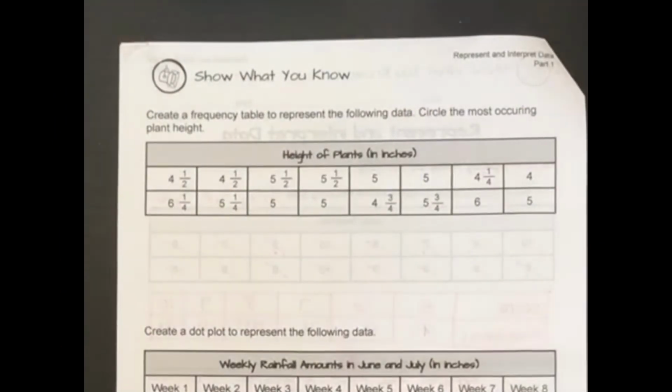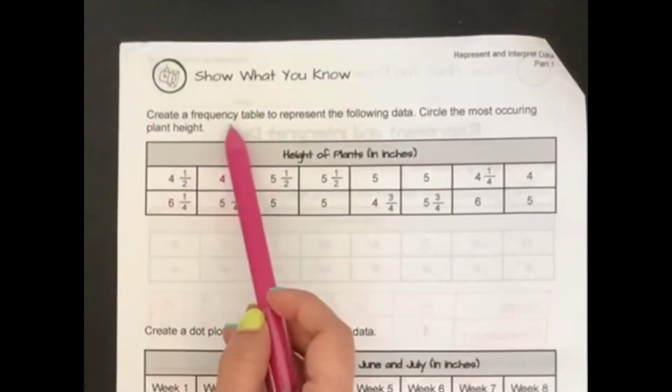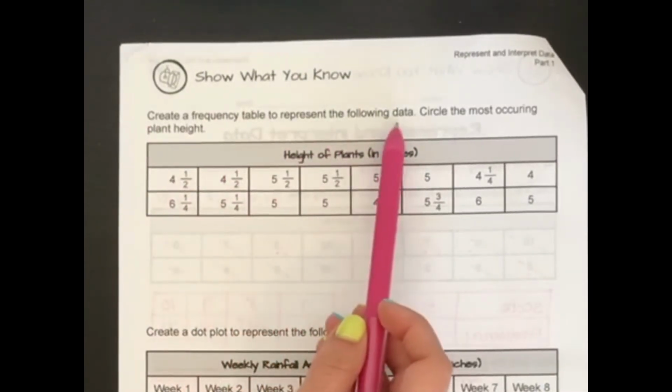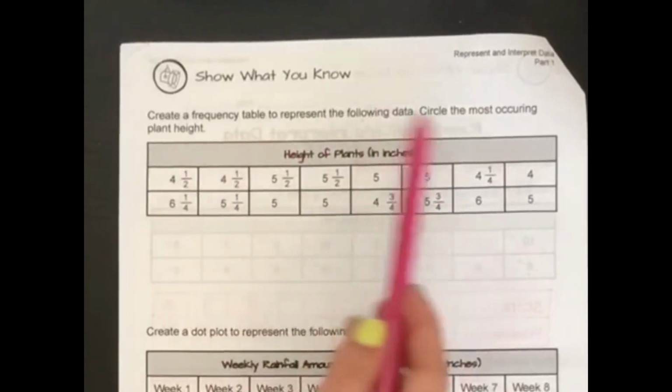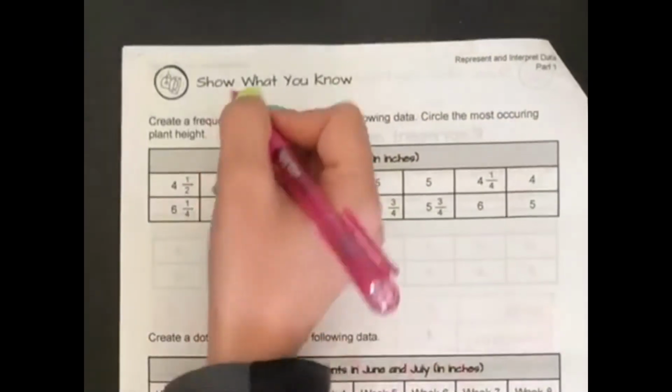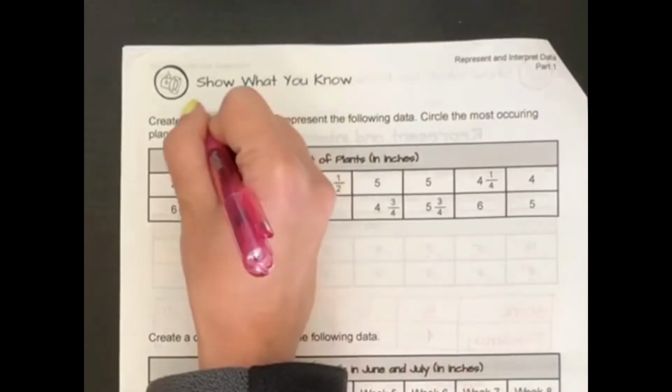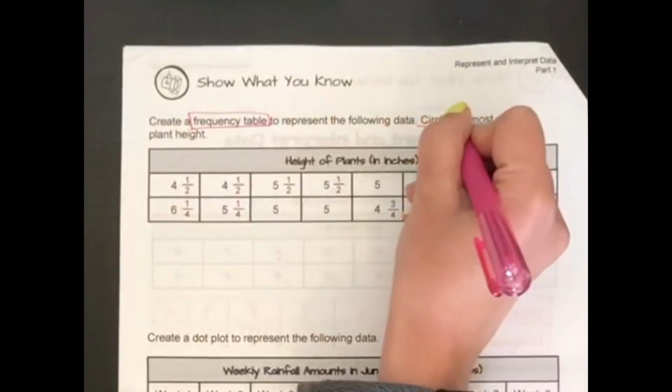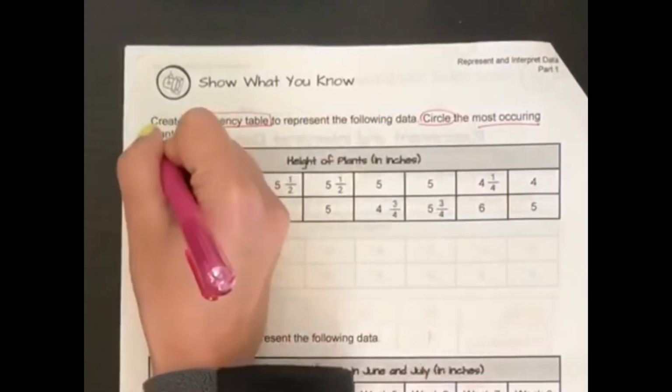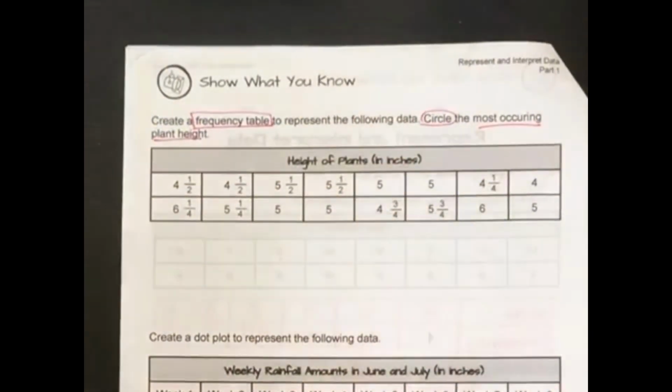Okay, let's look at another example. Create a frequency table to represent the following data. Circle the most occurring plant height. So this time we're going to do a frequency table, and we're going to circle the most occurring plant height. So we can do a table like we did on the last example.